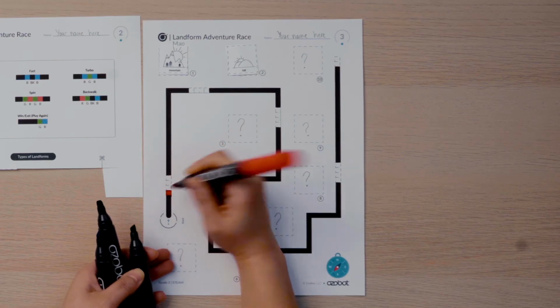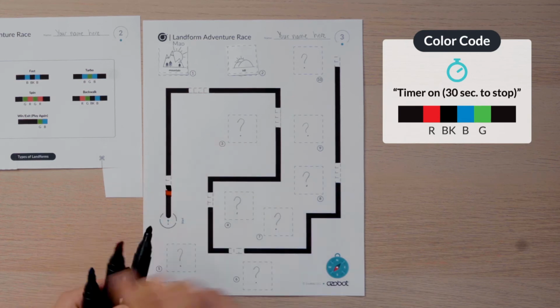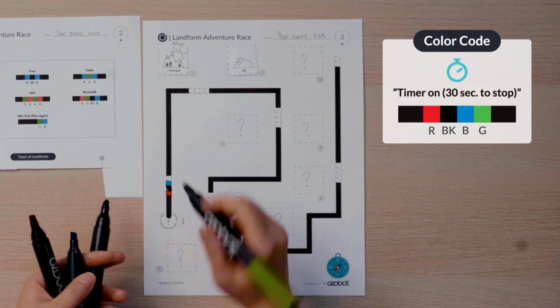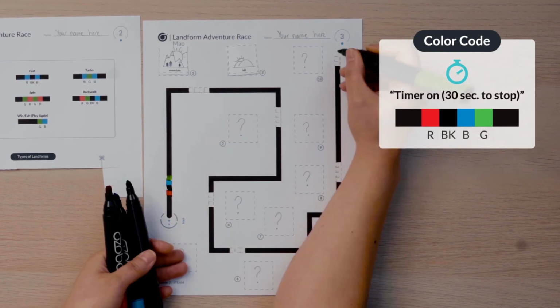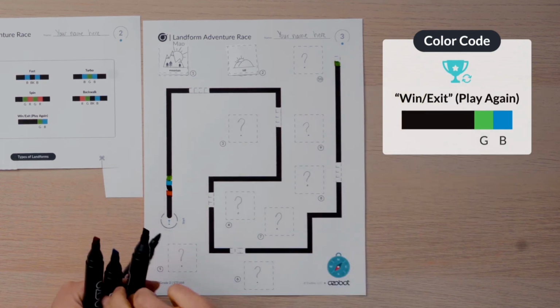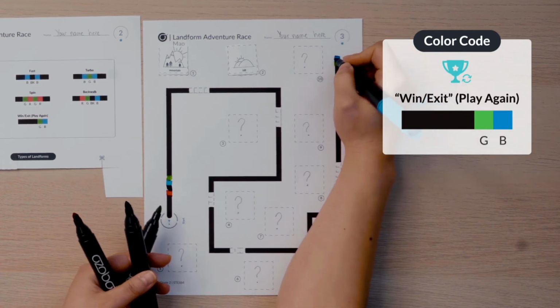I will put the color sequence red, black, blue, green in the first set of empty boxes. I will put the color sequence green, blue in the last set of empty boxes.